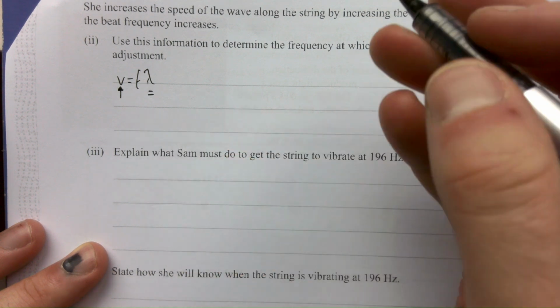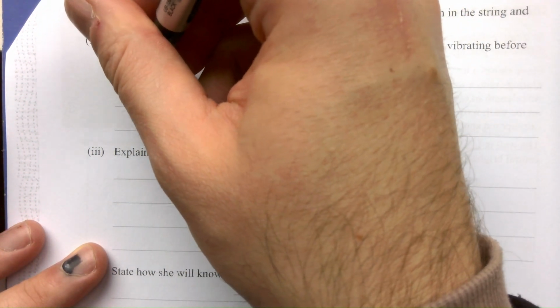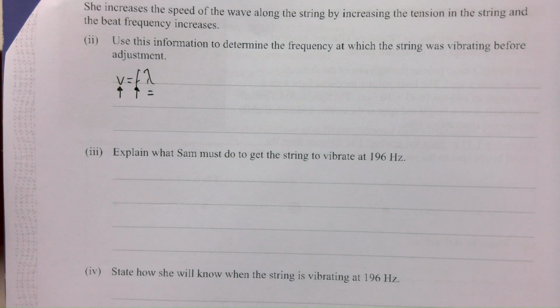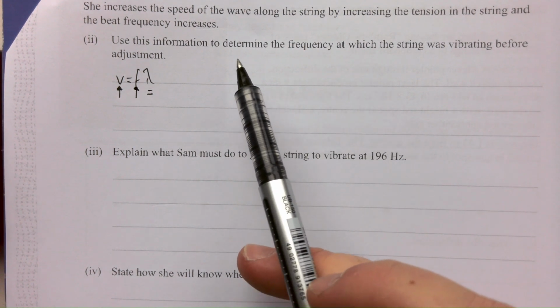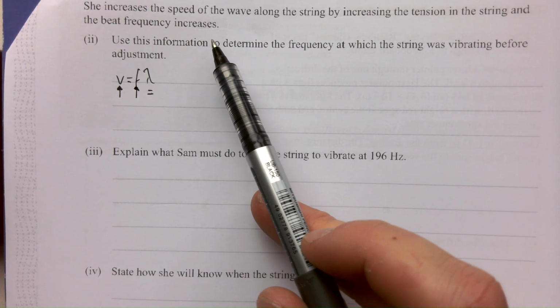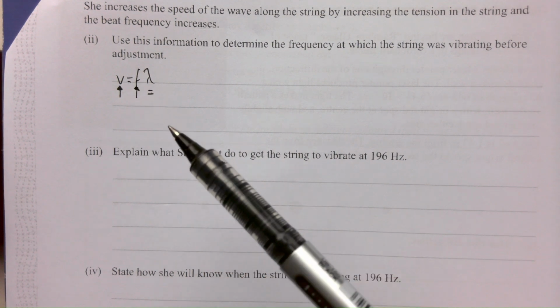Okay. Now we're told that the beat frequency increases as she makes this change.